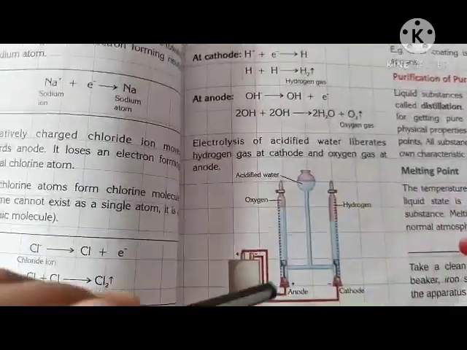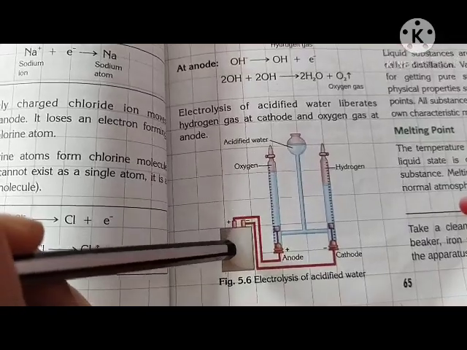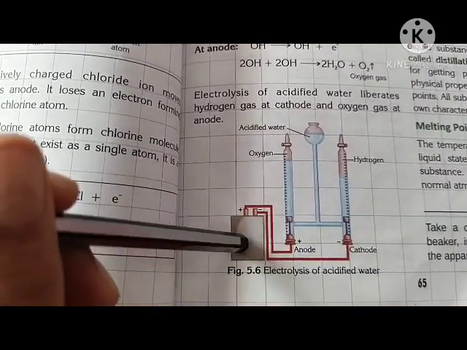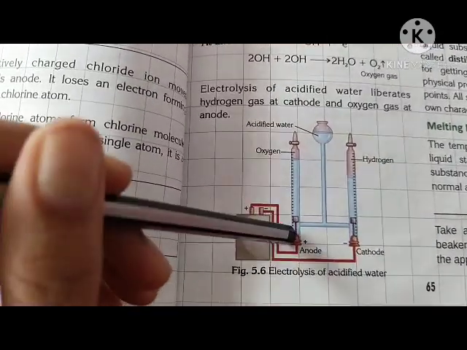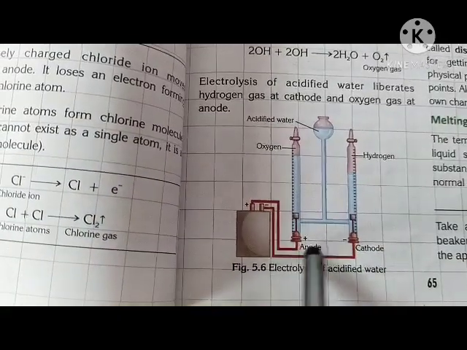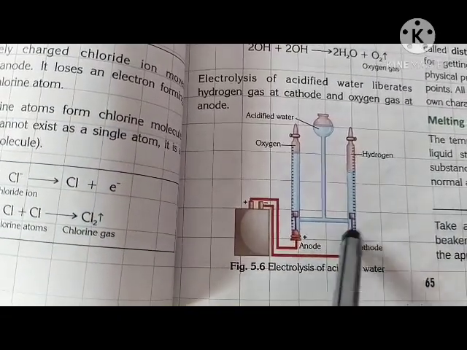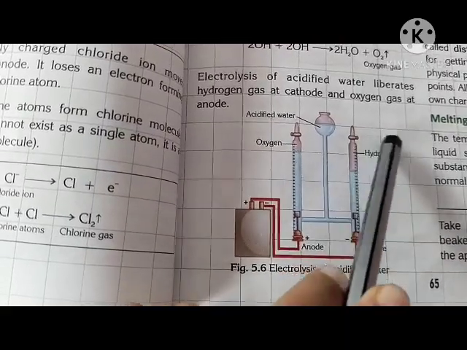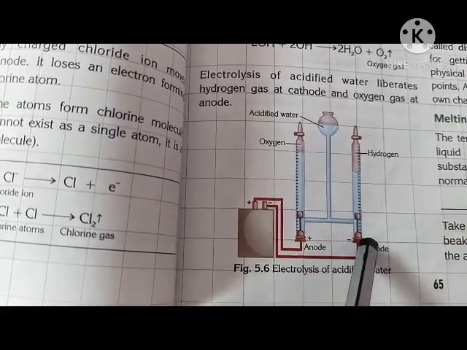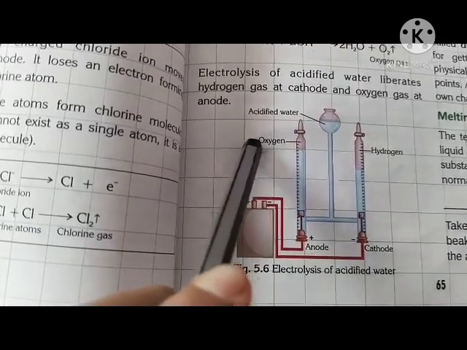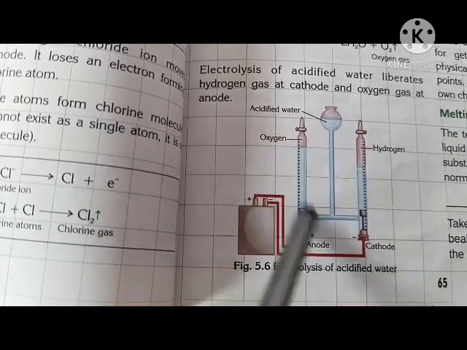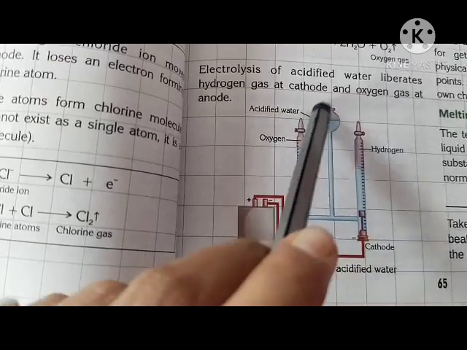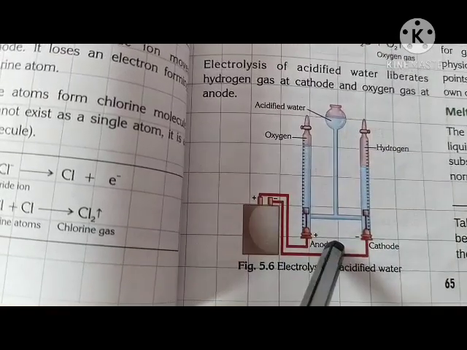Here you can see with the help of this instrument the electrolysis of acidified water is being conducted. Here you can see this is the anode having positive charge, and here it is the cathode. Here it is hydrogen, because hydrogen has positive charge, so it goes towards the cathode, and here it is oxygen, which goes towards the anode. And here it is acidified water.